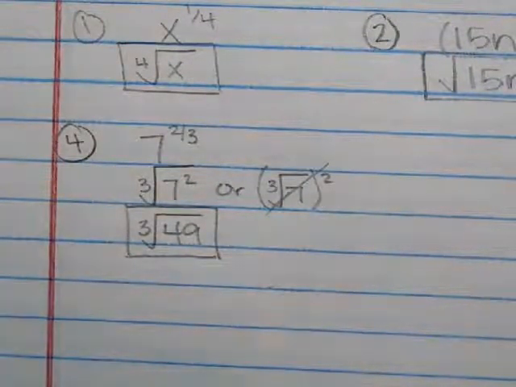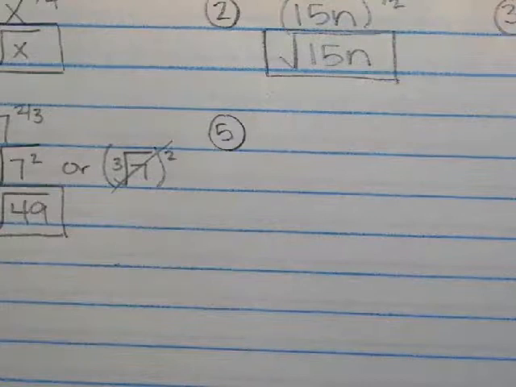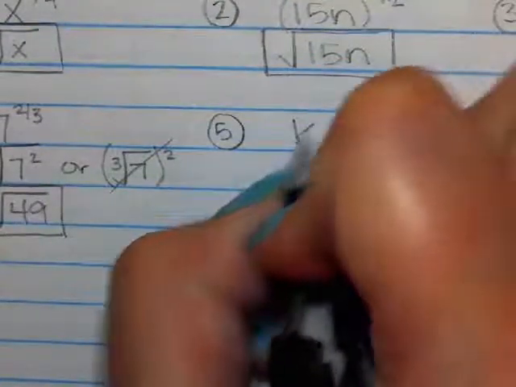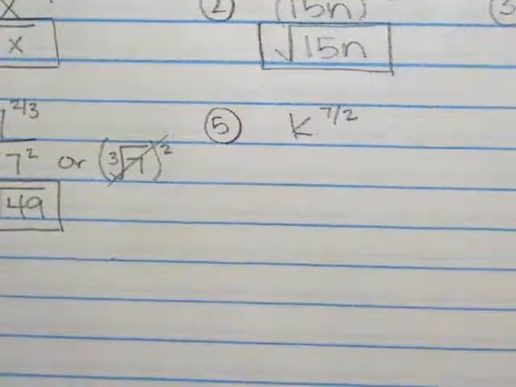All right, here's the next one. k to the 7 halves. What type of root do we have?